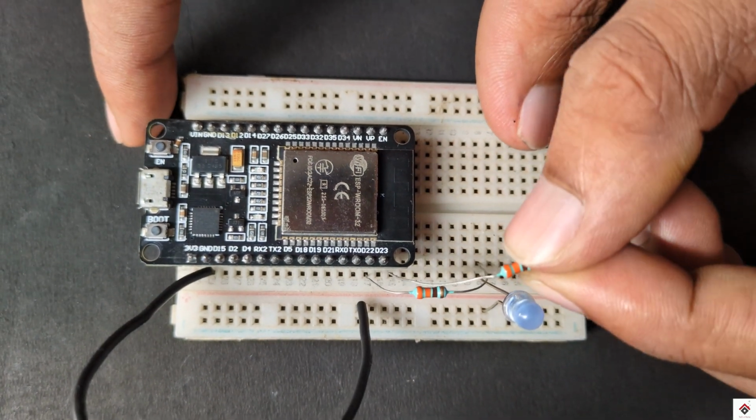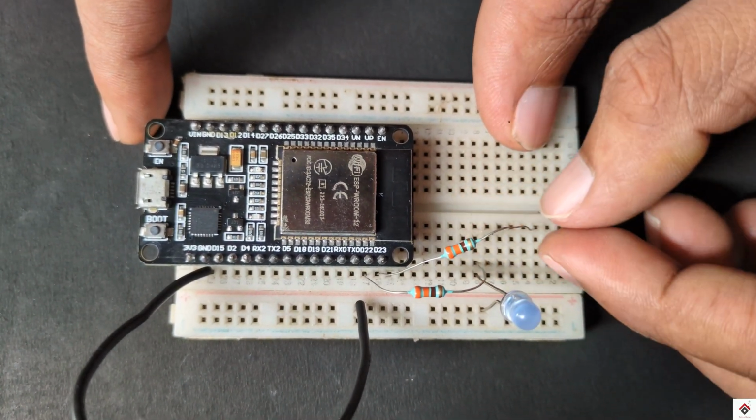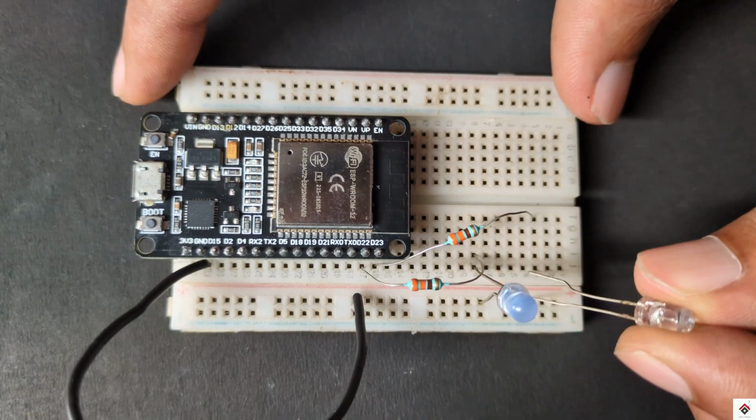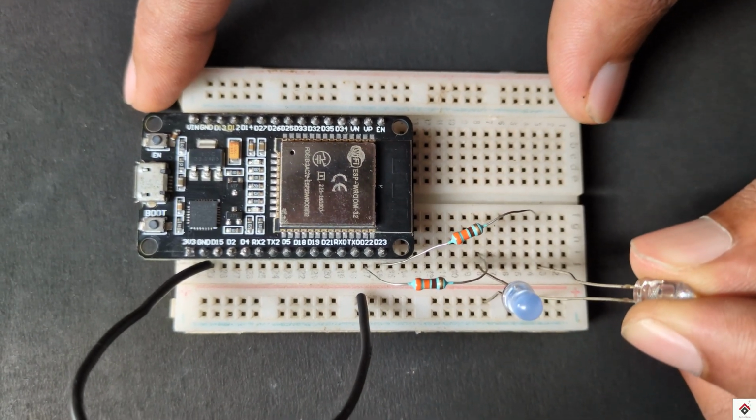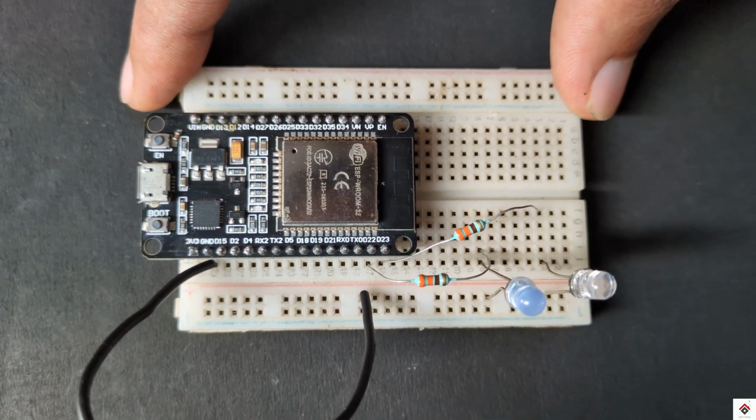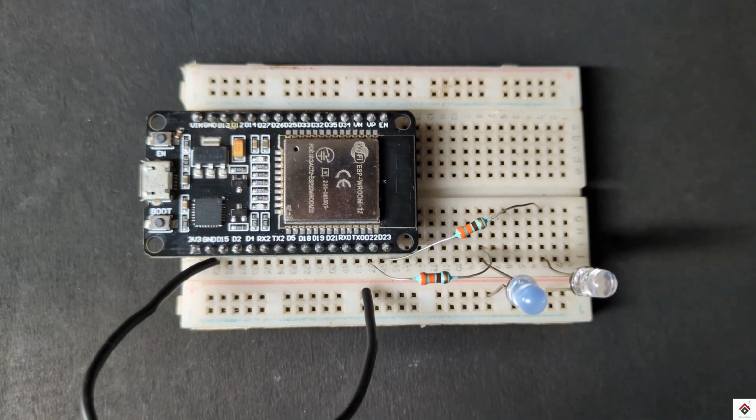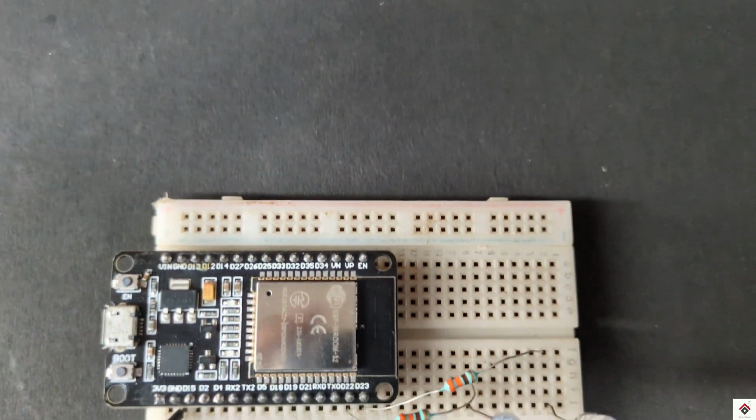For the second LED, the positive terminal connects to D23 through a resistor and the negative terminal to the same ground. I'll also leave the circuit diagram link in the description box.